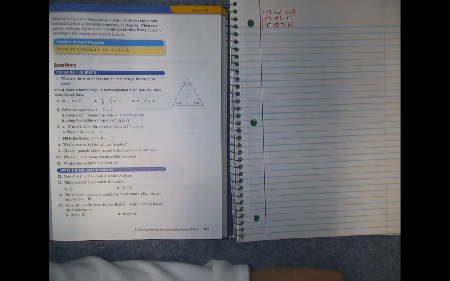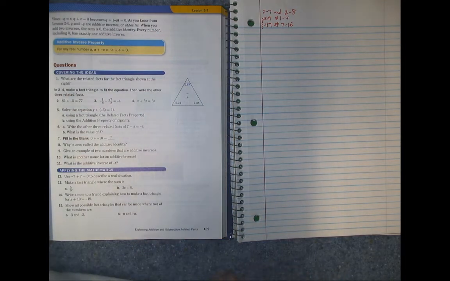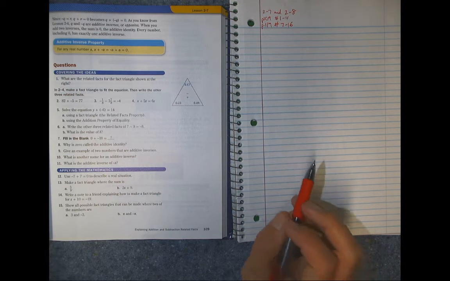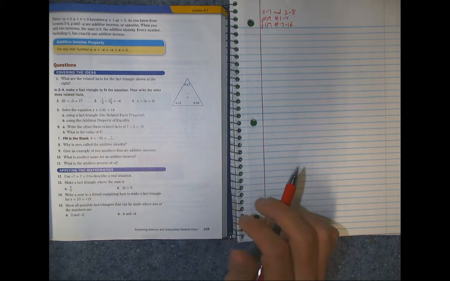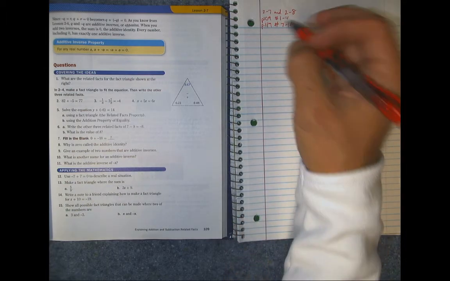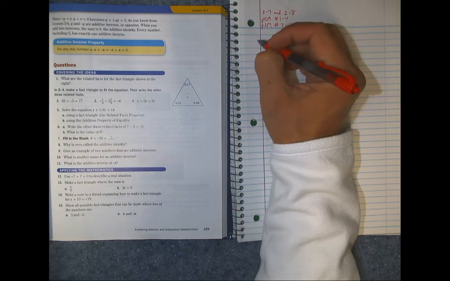This is your homework video for lessons 2.7 and 2.8. We complete these together because they're so similar, looking at related facts and fact triangles, starting with addition and subtraction in 2.7, and then multiplication and division in 2.8. So starting with homework from 2.7, we're on page 109.